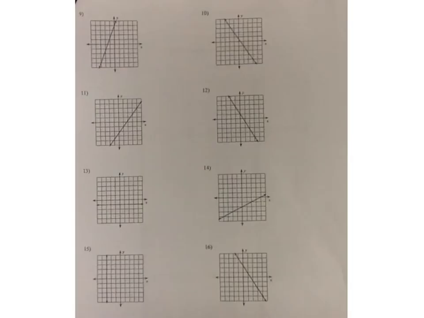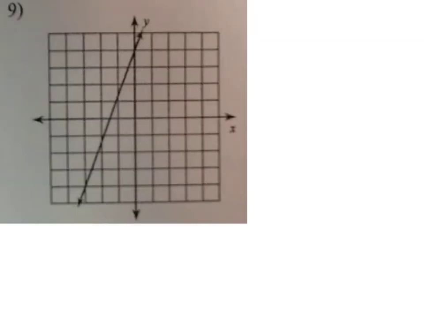Let's try one on the next page. These are a little trickier because they haven't marked the points for me. I will have to choose them for myself. I'm going to choose points that are at crossing lines. It looks to me like the line crosses nicely at (-3, -4) and (0, 4).